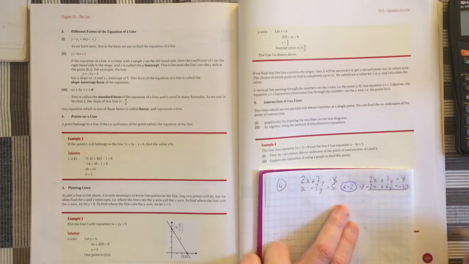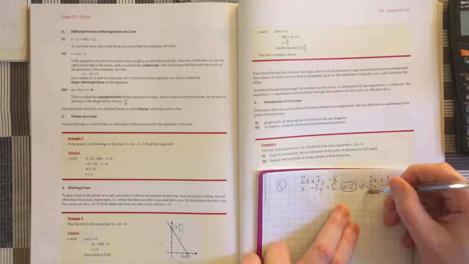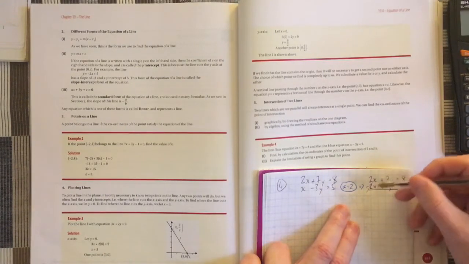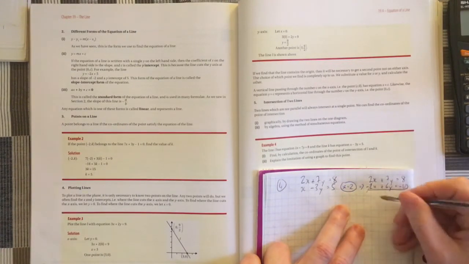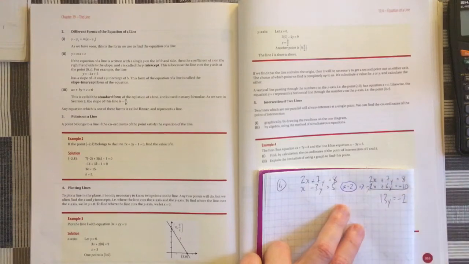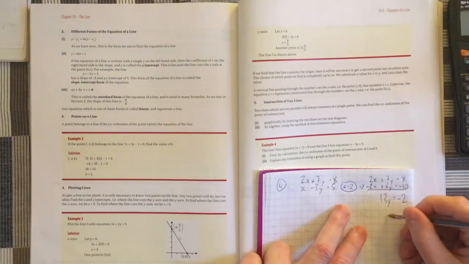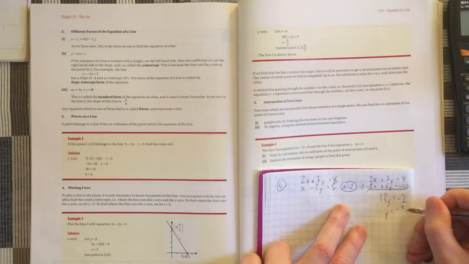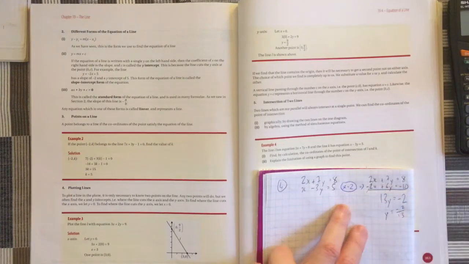So let's subtract these from each other. 2x minus 2x is 0. That's why we're doing this, to eliminate one of the letters. 7y plus 6y is going to be 13y. 8 minus 10 is minus 2. So I get 13y is equal to minus 2. So y is equal to minus 2 over 13.